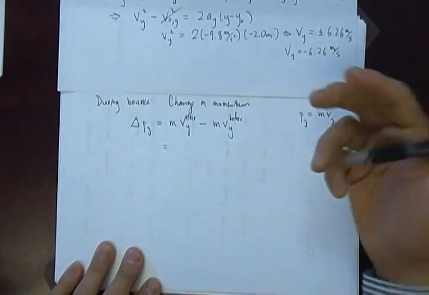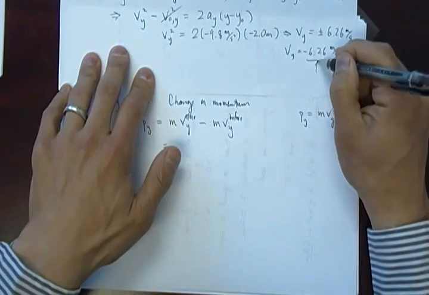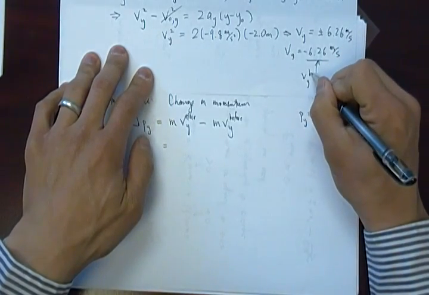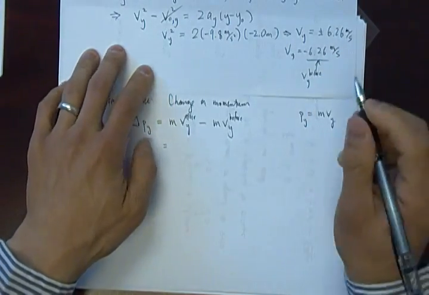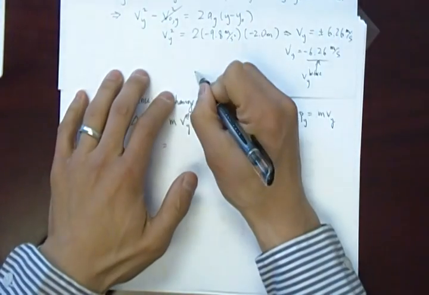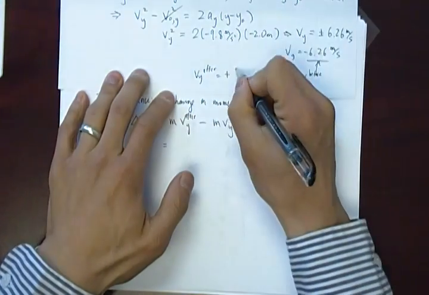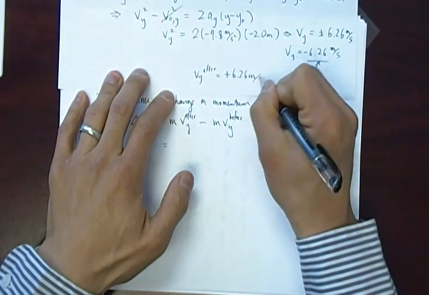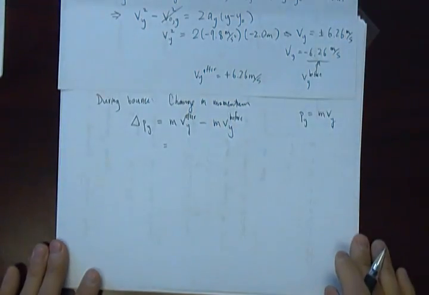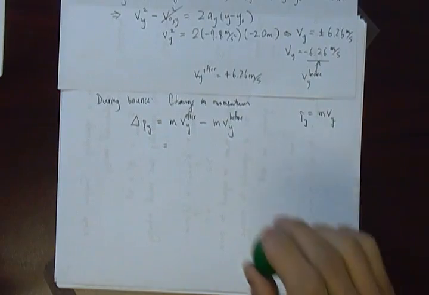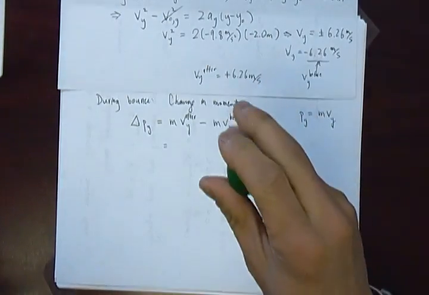Okay, so this is what happens before, so that's vy before. And then vy after is just going to be positive, this number, positive 6.26 meters per second. Okay, because as I said, it's reversing its direction. It goes down and then it comes up with the same speed.